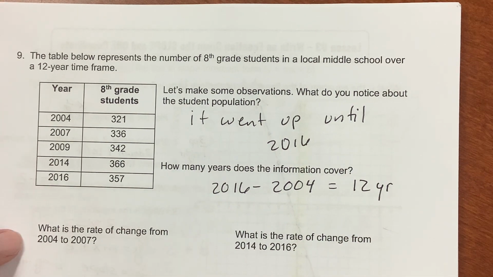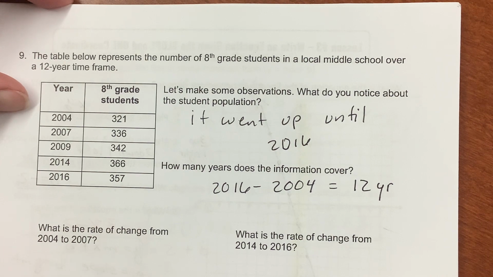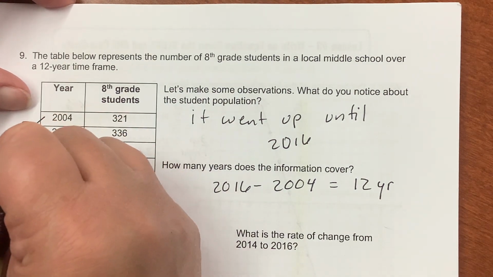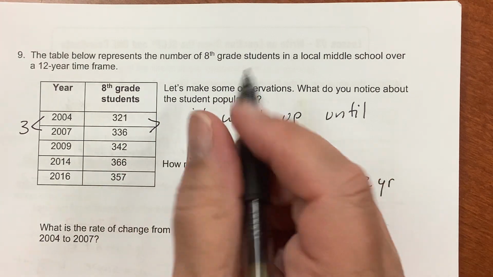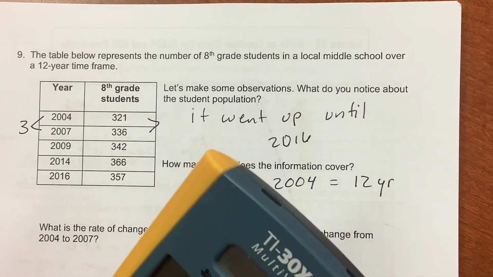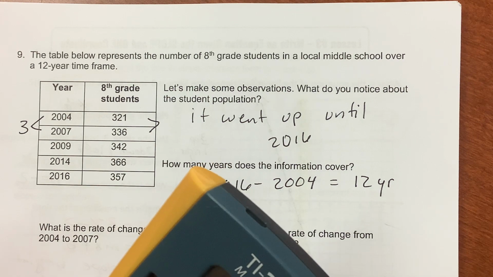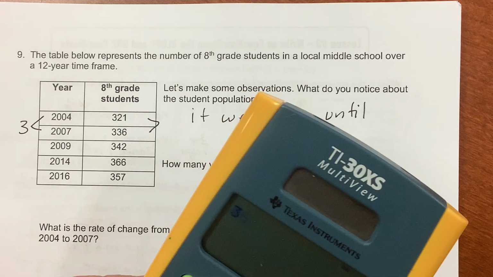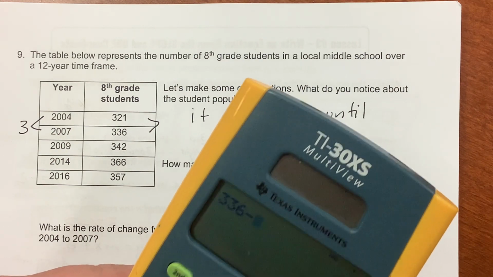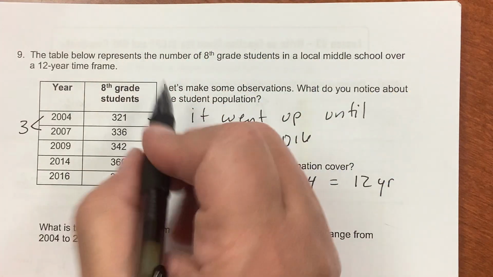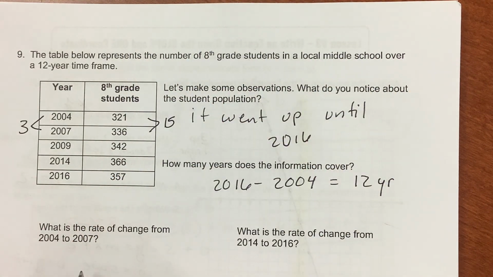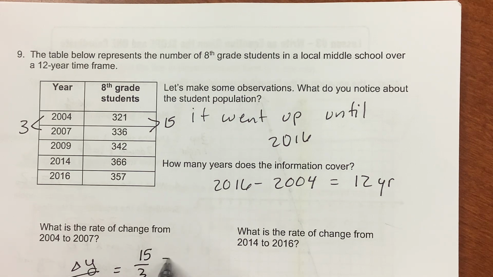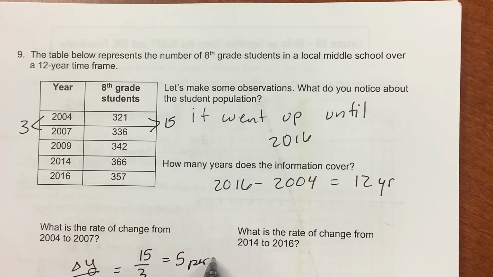Okay, what is the rate of change from 2004 to 2007? Well, this is 3 years, and this has gone up 336 minus 321, 15. It would help if you turn your calculator on, Bono. So what is the rate of change? The change in y over the change in x is 15 students in 3 years, 5 students per year.